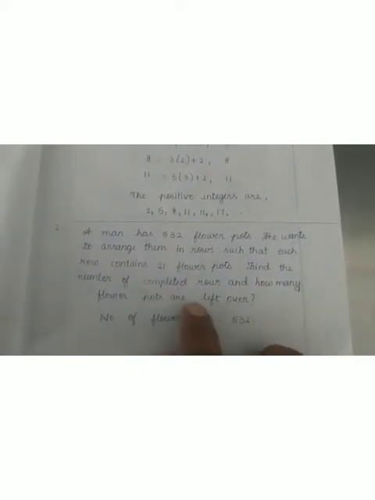Hi students, next, exercise 2.1 question number 2. A man has 532 flower pots. He wants to arrange them in rows such that each row contains 21 flower pots. Find the number of completed rows and how many flower pots are left over. So, a man has 532 flower pots. He wants to arrange them in rows. Okay, how to find this?